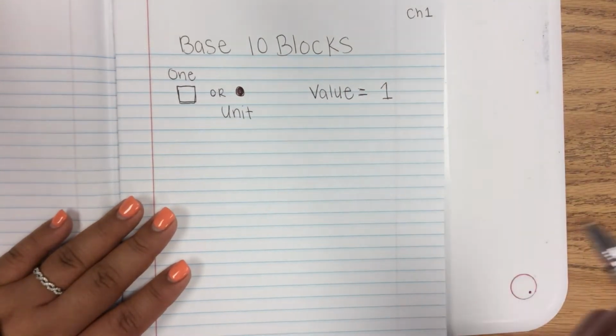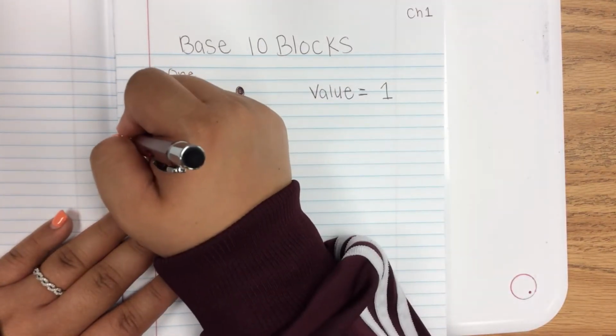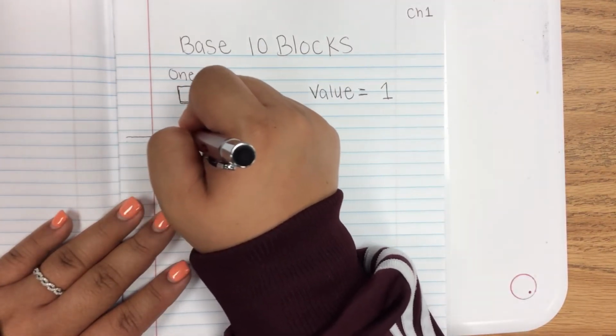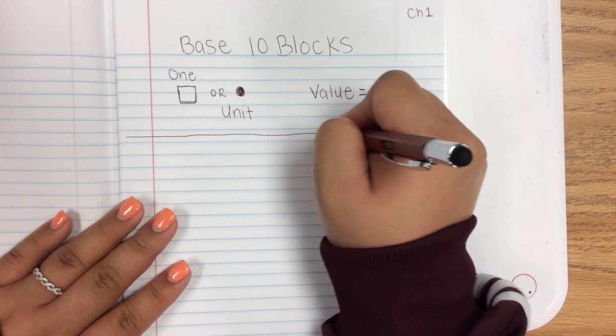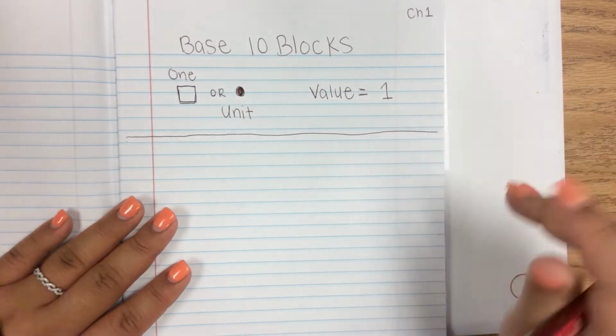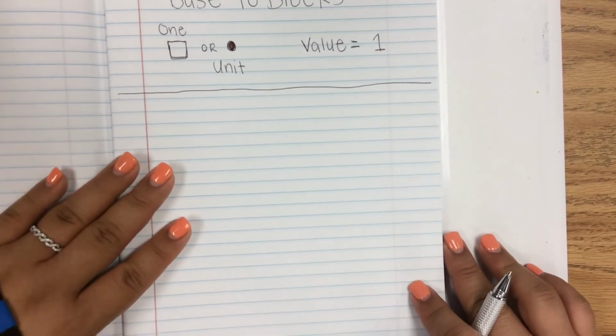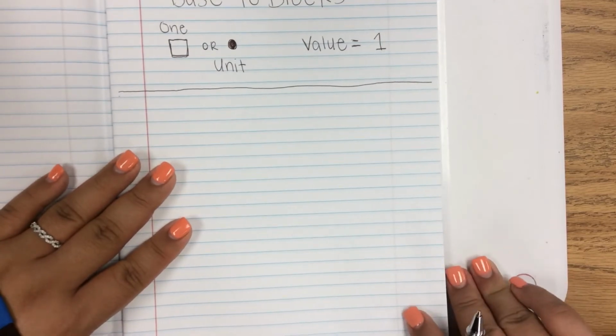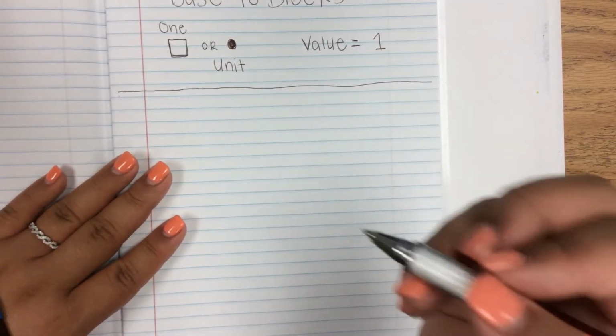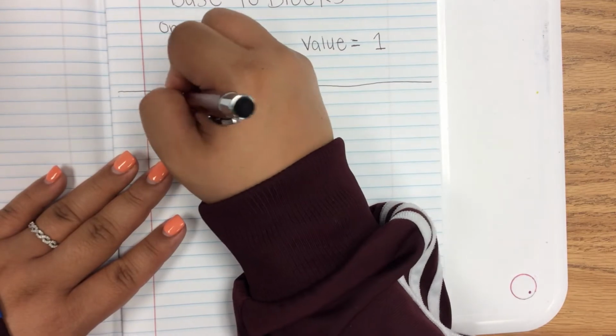And there is that. So remember, this is just a review. We did a lot of this in 1st grade. Then I'm going to draw a line under. Remember, if you need more time, just pause the video. Our next block is a tens block.